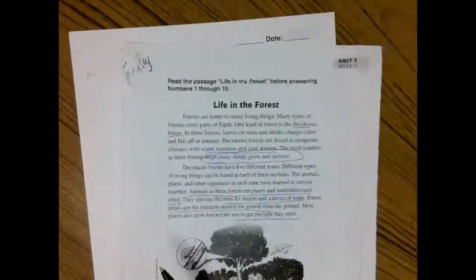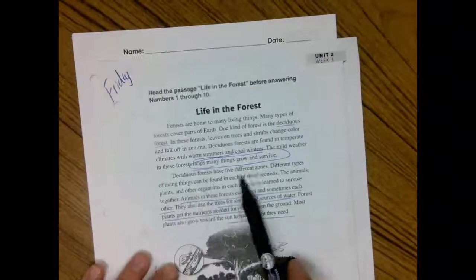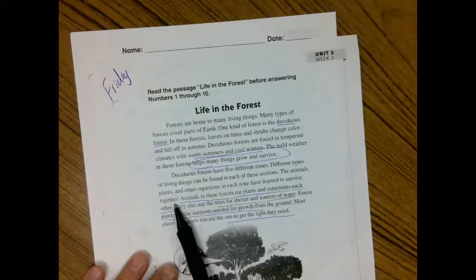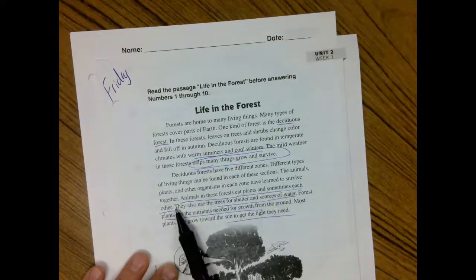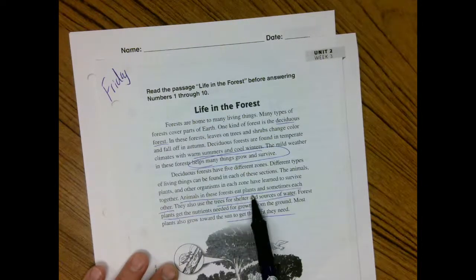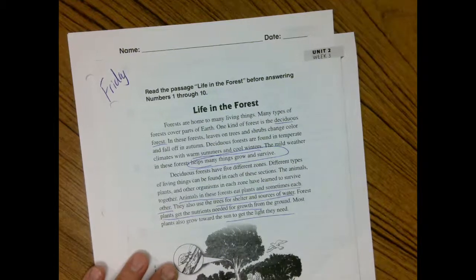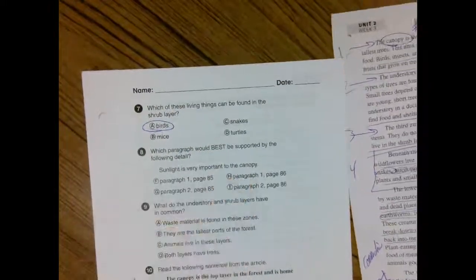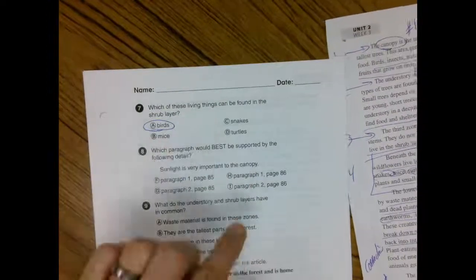Paragraph 2 on 85. Deciduous forests have 5 different zones. Different types of living things live in each zone. The animals, organisms, survive. Animals in these forests eat plants. Doesn't talk about the sun until the very last sentence. Most plants will also grow towards the sun. Sunlight is very important to the canopy. Okay, so I got to find one that talks about the canopy. That would make a lot of sense.